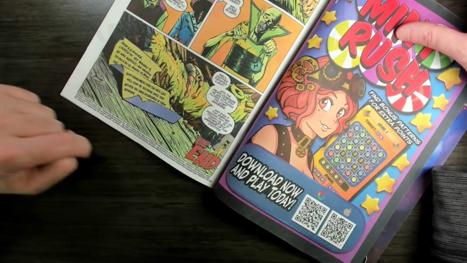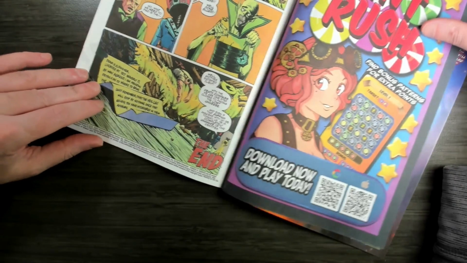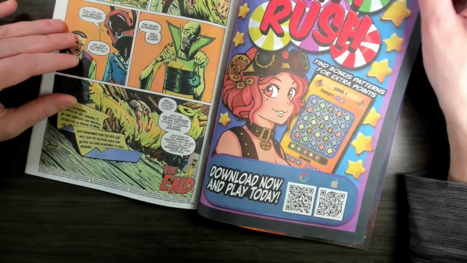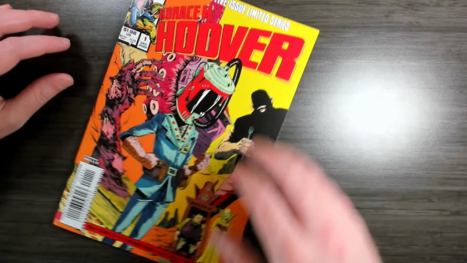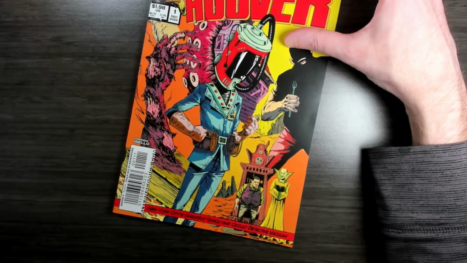We get Horace's address, located at 107 Waverly Place. So we'll see what happens with that. In issue 2, we will definitely pick up where the Smoke Man left off. Issues 2, 3, and 4 will follow that story.